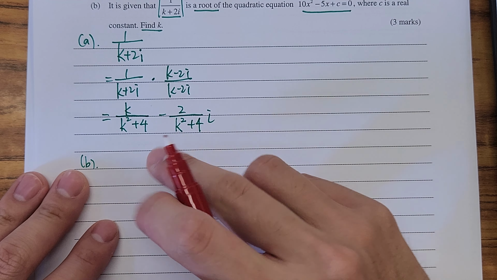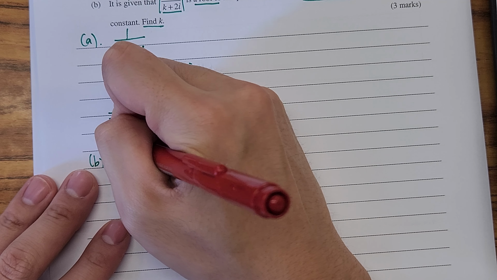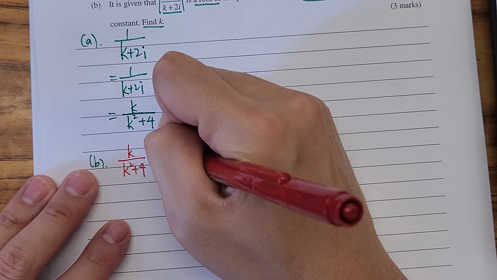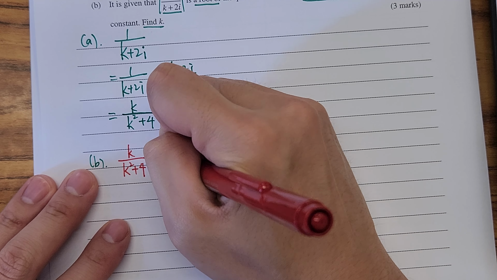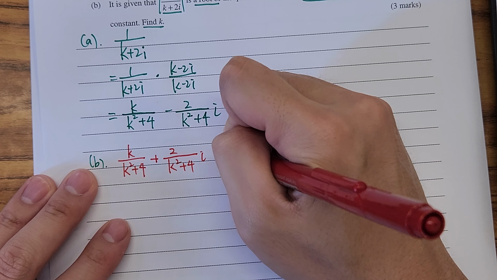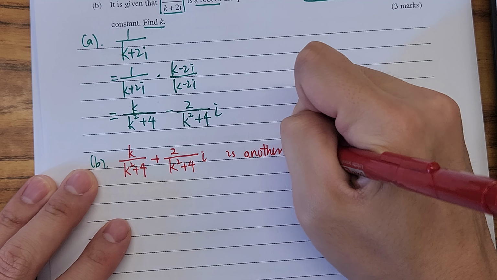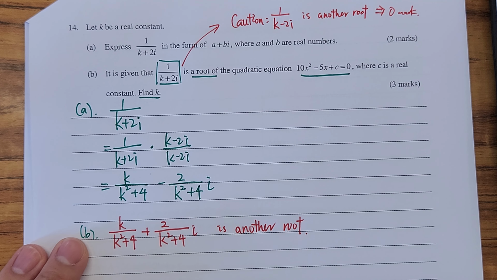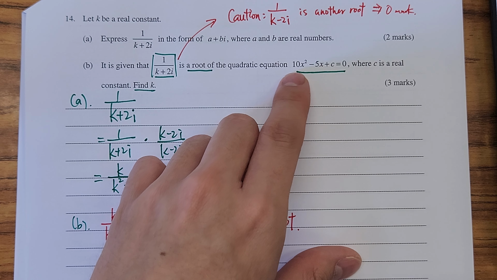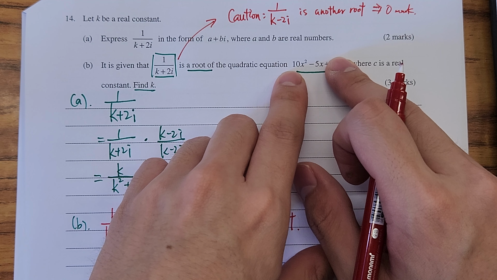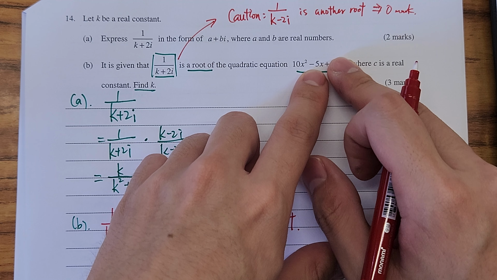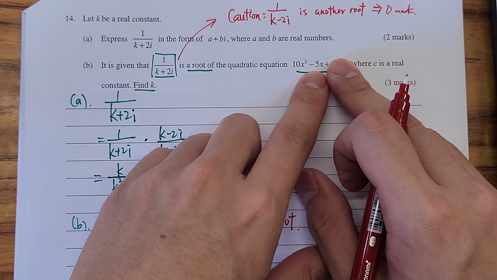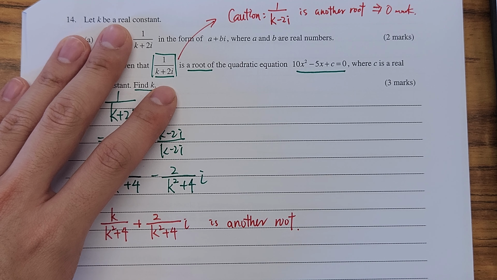Yes. So let's do it. K over k squared plus 4 plus 2 over k squared plus 4 i is another root. This one scores 1 mark. And how can I calculate the k? So let's see. Because we already know the position A and position B in the quadratic equation. So position A and B represent what? Sum of root.